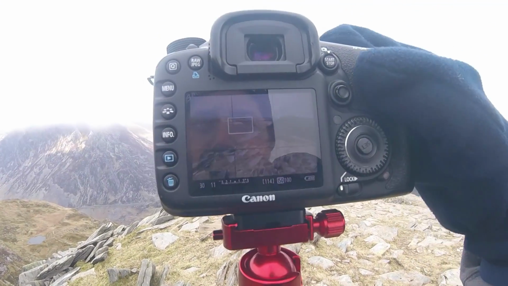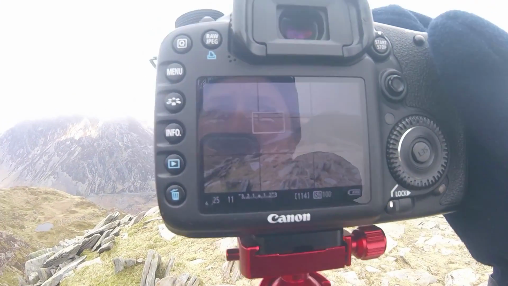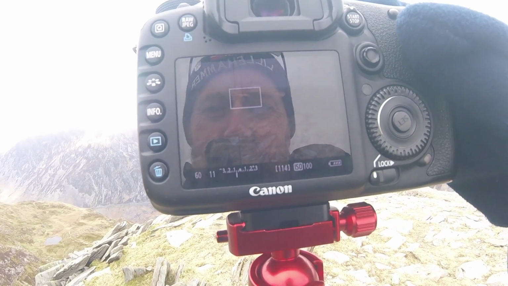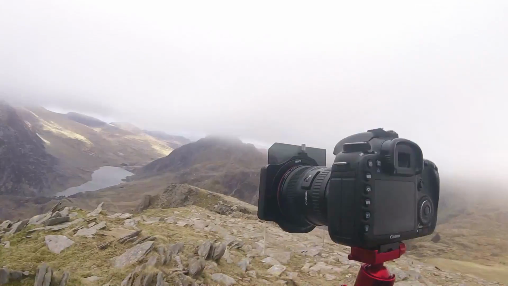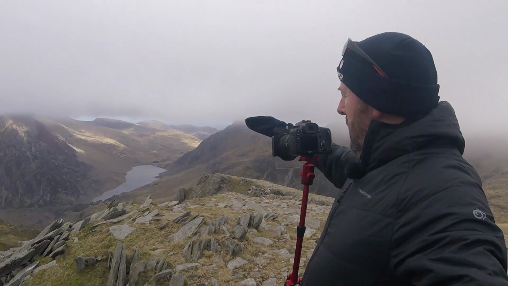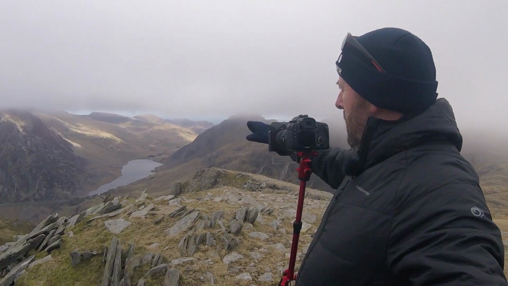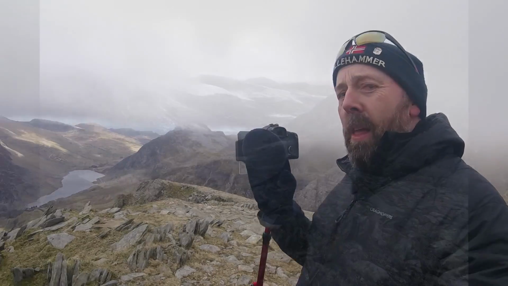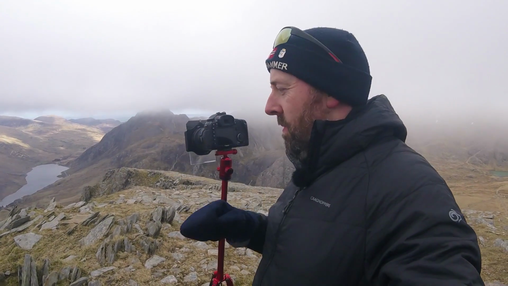The composition is jaggedy rocks looking into the mountains, but the clouds have come in, so not the greatest conditions to be shooting. But I did have a couple a little bit earlier on where there was sun shining just onto the Llyn Ogwen, and the mist was swirling, so it looks like I was looking through a porthole. But that's the third way of focusing, double distance.